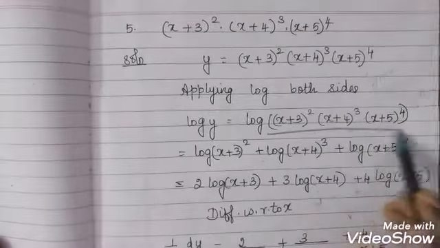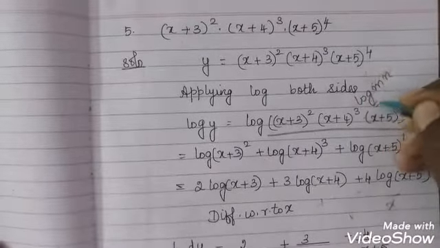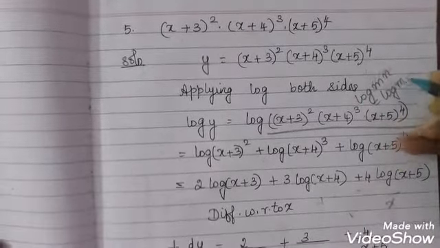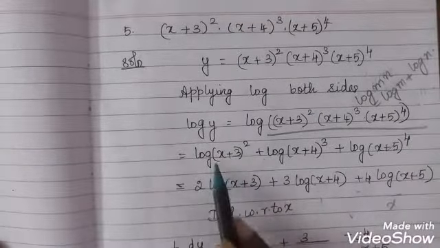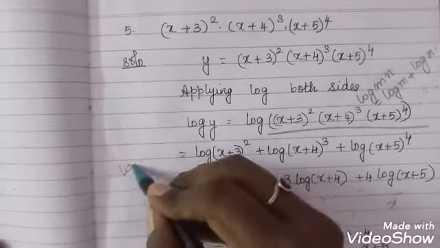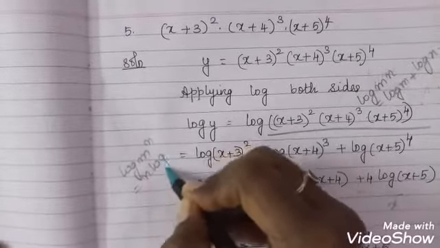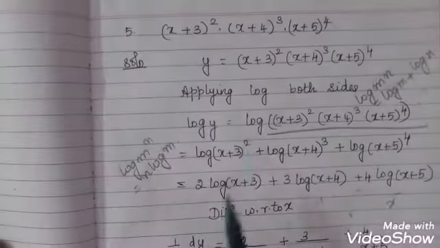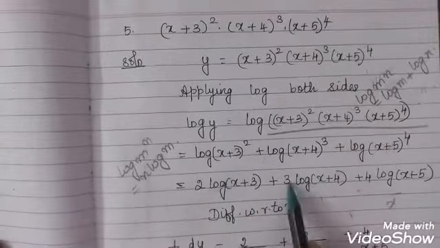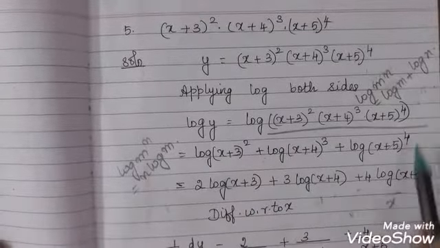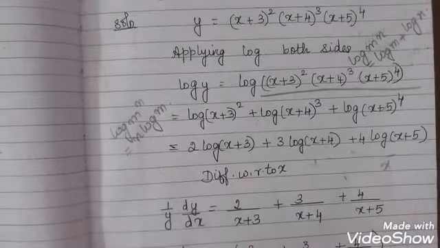In this case, if you see, I cannot apply the logarithmic power rule straight away here. First I will have to apply this rule, only then I can apply the logarithmic power rule. You understood? Okay. So here now I will be applying what rule? Log of m power n is equal to n log m. This is what you will have to apply. So how do I write it here? 2 into log of x plus 3 plus 3 into log of x plus 4 plus 4 into log of x plus 5. This is what you have here.